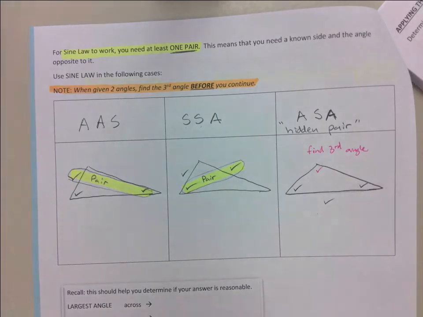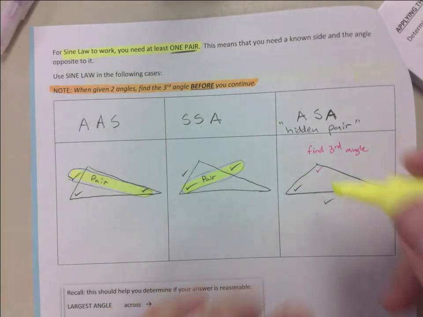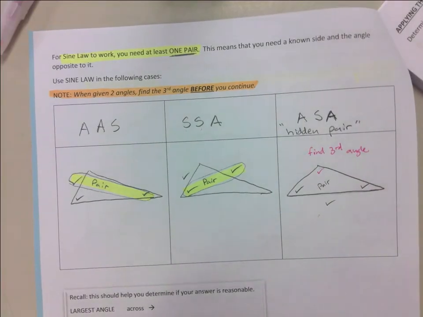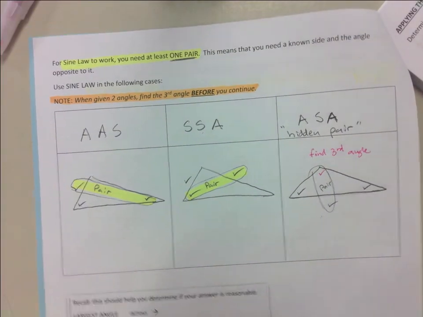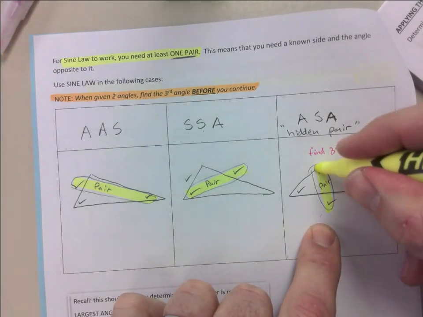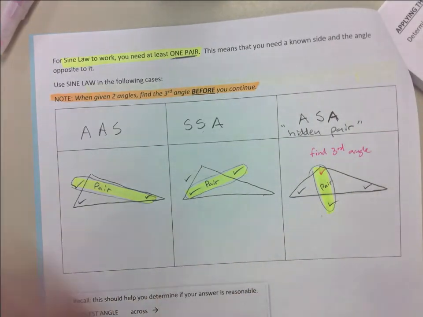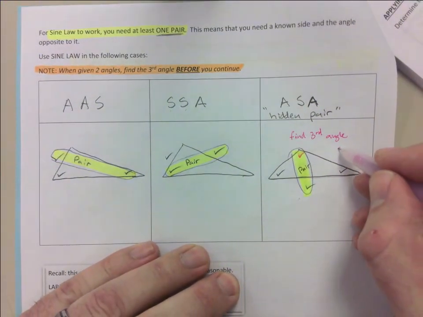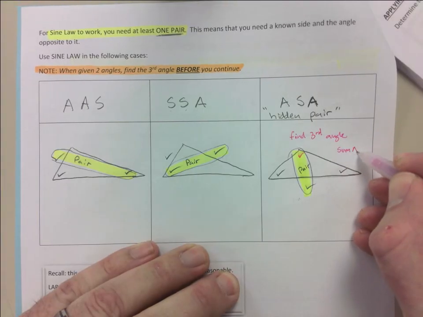All right. Where's your pair? There it is. Okay. There's your pair. I'm going to add something. Find third angle. We're going to use sum of triangle.